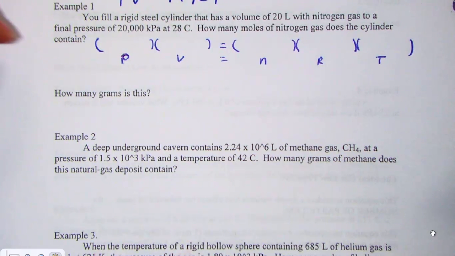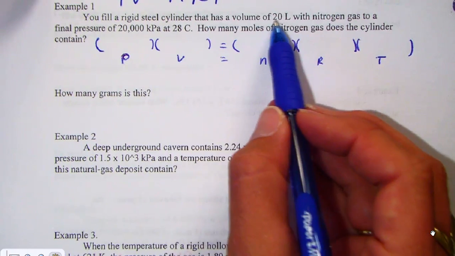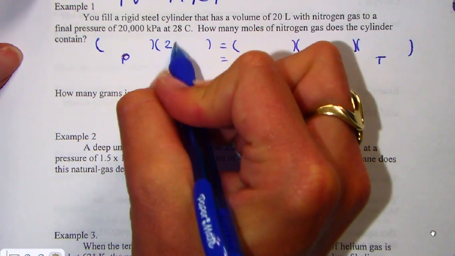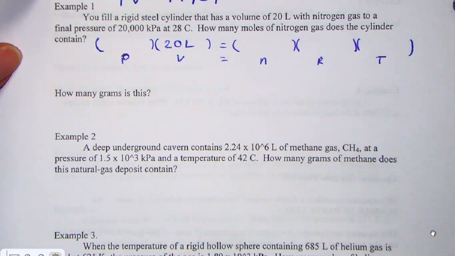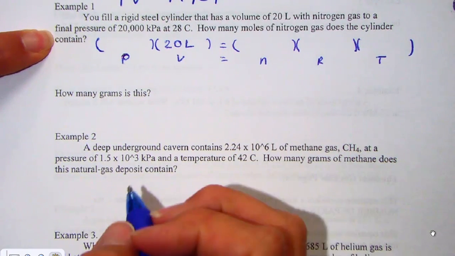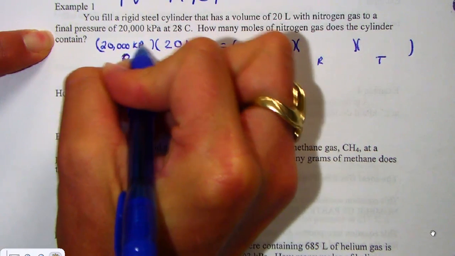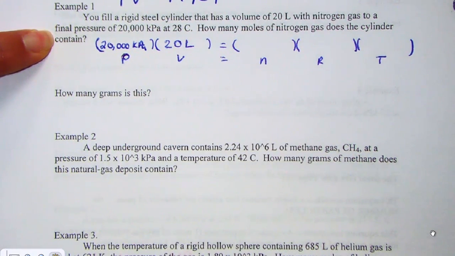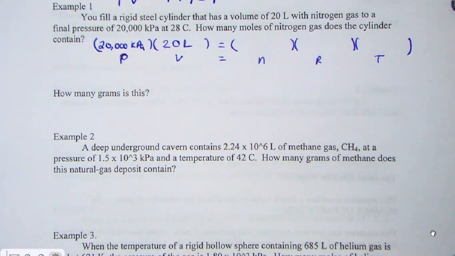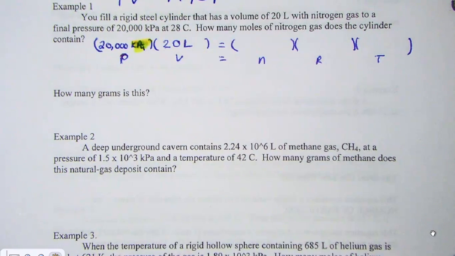It says we have a rigid steel container, the volume of 20 liters. Now that's in a liter unit, so I'm all set, no adjustments necessary. I'll just put that in as 20 liters. It's filled with nitrogen gas, and the final pressure is 20,000 kilopascals. 20,000, that's a high number, 20,000 kilopascals. Now, before I go on, this kPa unit just determined my R constant.